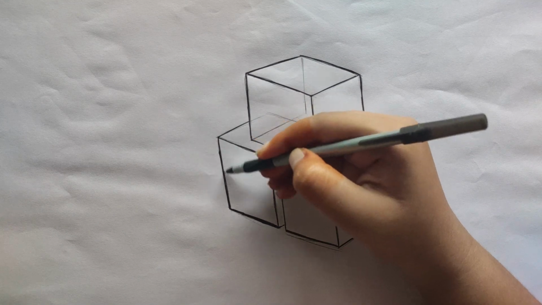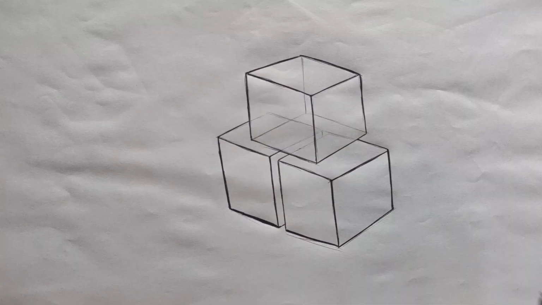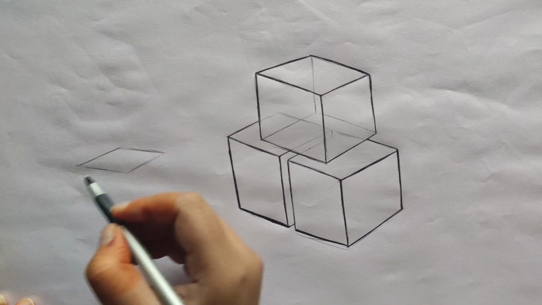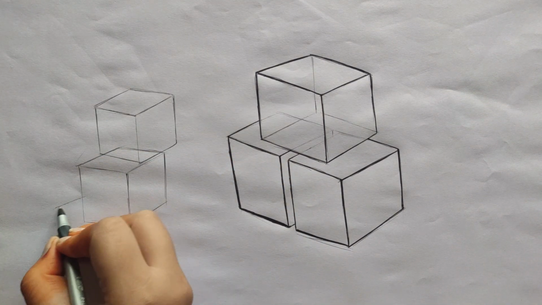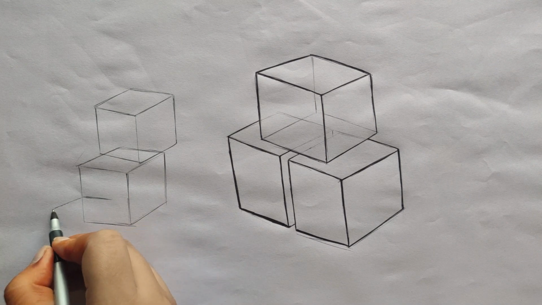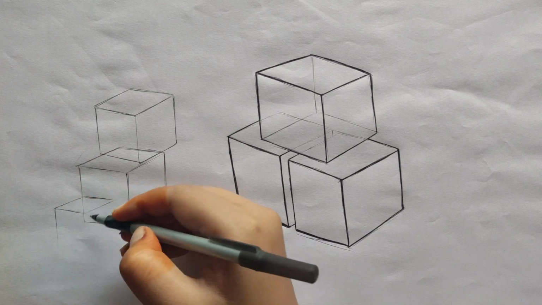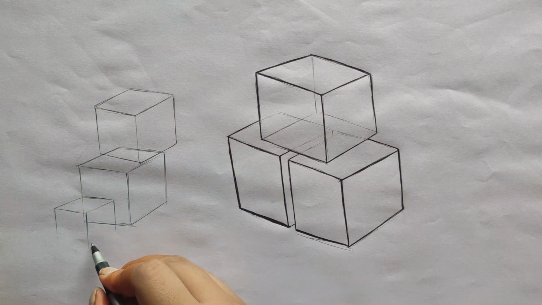However, it's important to note that understanding vanishing points and horizon lines is still essential for creating captivating and realistic 3D designs. So, if you're a beginner, it's recommended to first master these principles before experimenting with different approaches to cube composition.